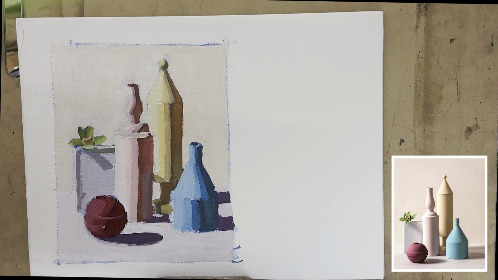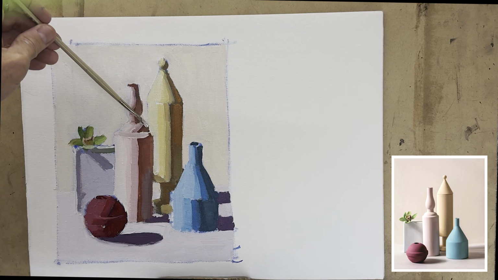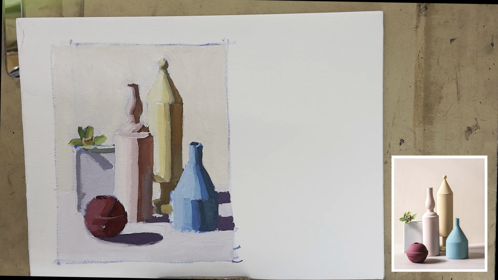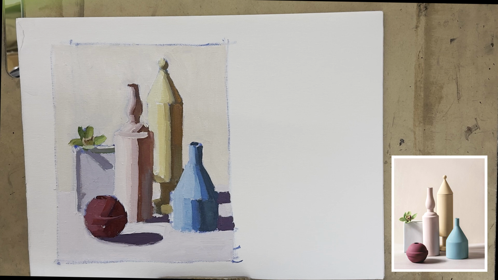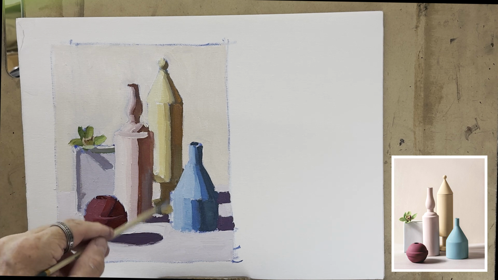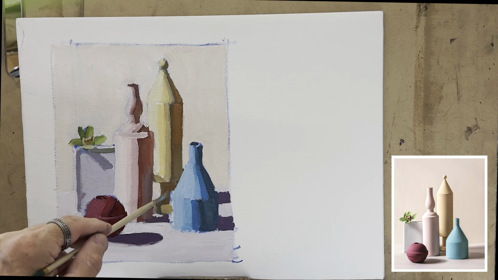Then I do need to put the wall color in again along this edge here, just to cut the shape so it creates that arc. And then there's a bit of a shadow right over here. Because it's a color study, I'm not going to get too caught up in accuracy. This is bothersome right along here.